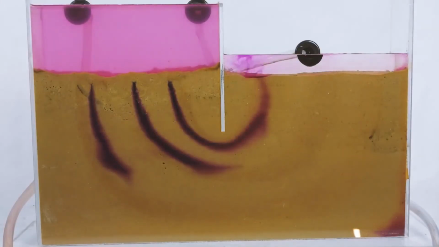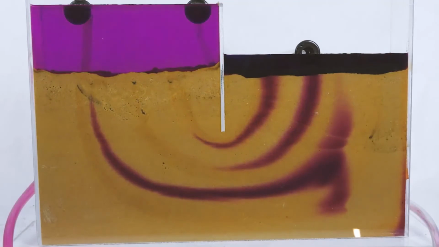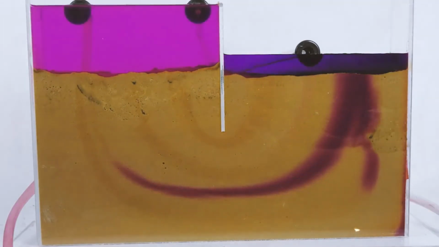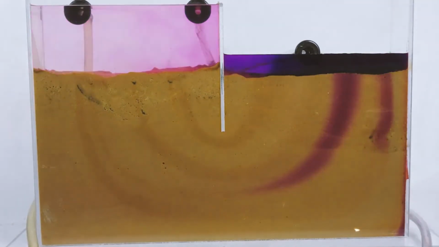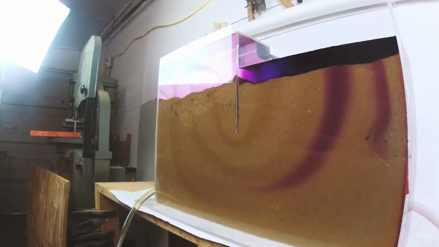So how do engineers deal with seepage? One common way is a cutoff wall, a subsurface wall constructed into the foundation of a dam. This is some footage from a previous demonstration I built that shows a cutoff wall in action. Notice the length of the seepage flow paths. They're longer, which means the hydraulic gradient is lower. That means less seepage and less chance for erosion. Thank you for watching.